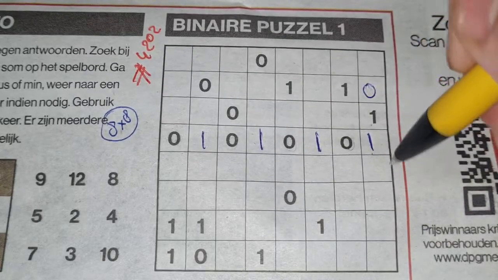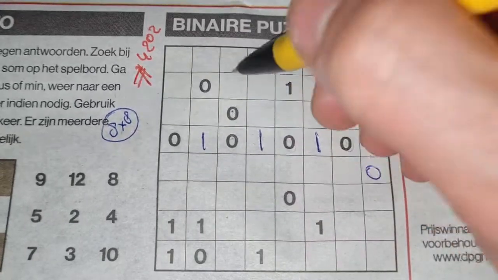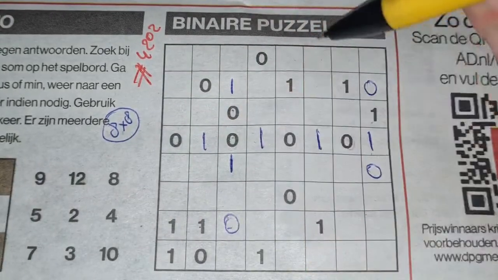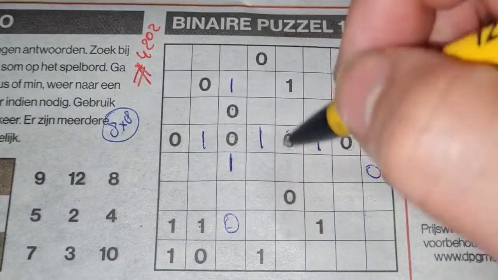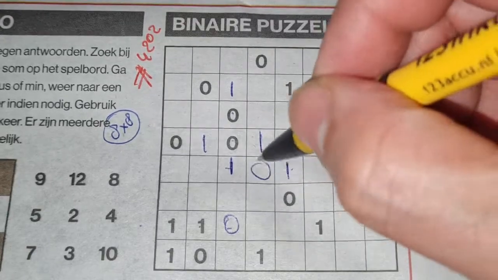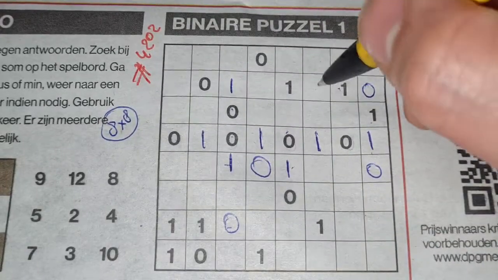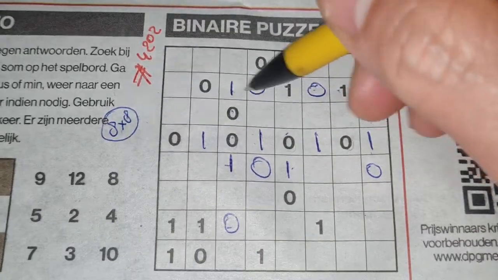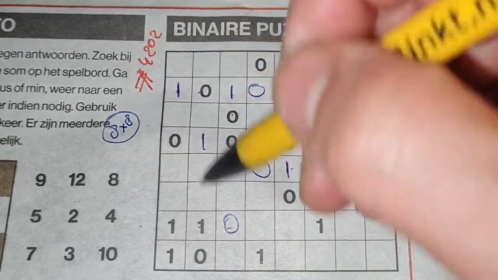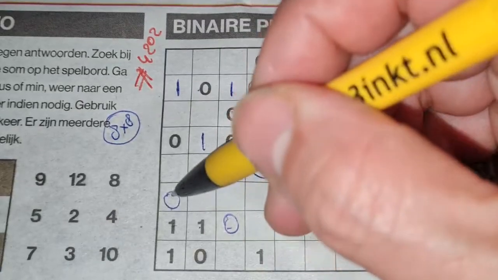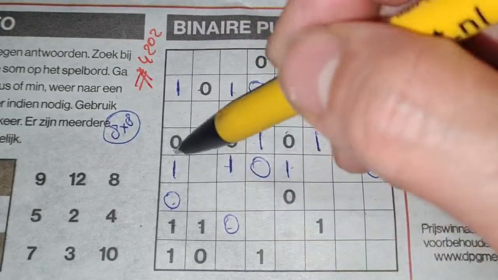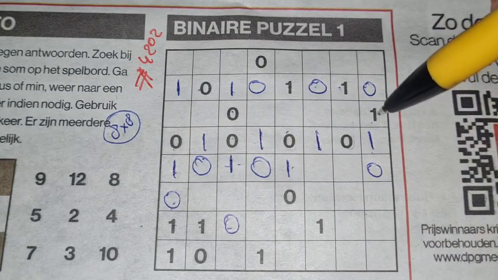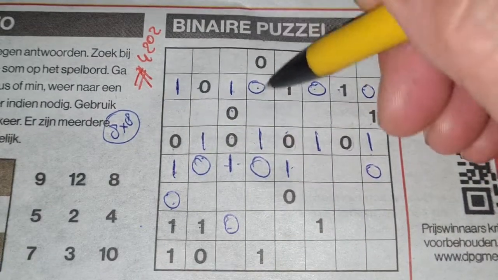Double one, here no, there no. Double O, here one, there one. Double one, here no, there no. Between 2 O's comes a 1, between 2 1s comes an O. 4 O's we have here, so the rest are 1s. Double one, here no, there no. Between 2 O's comes a 1, between 2 1s comes an O. Double O, here one, there one.